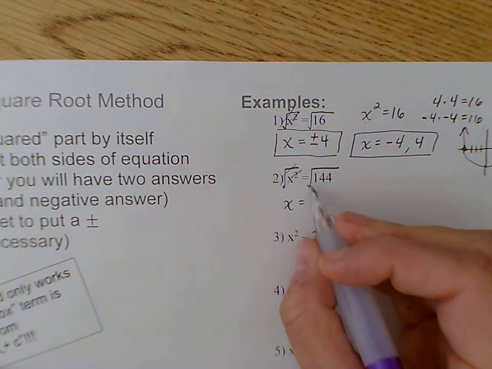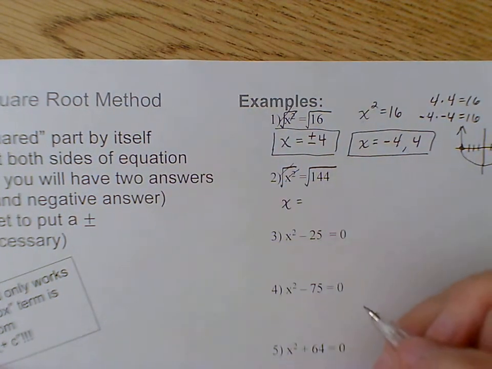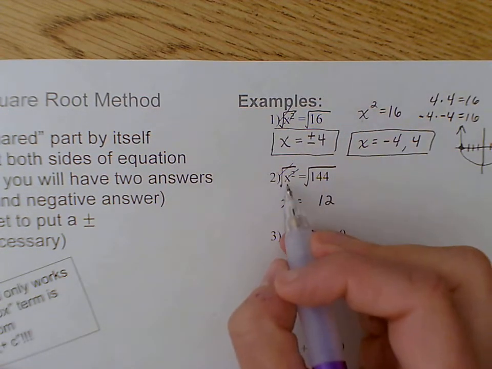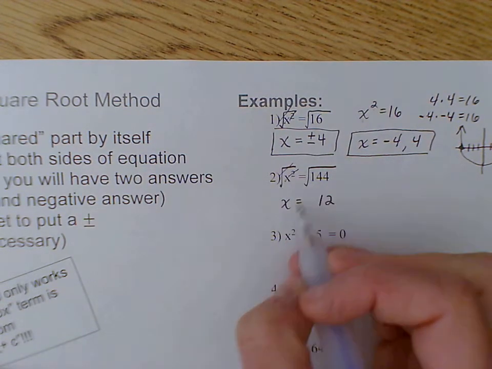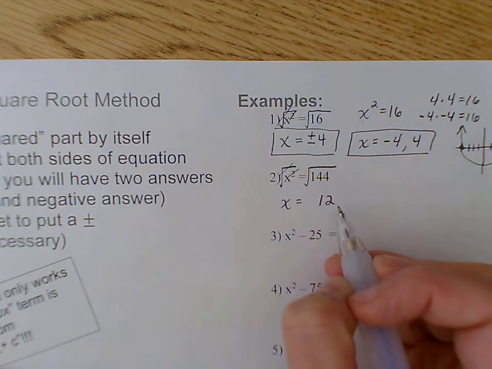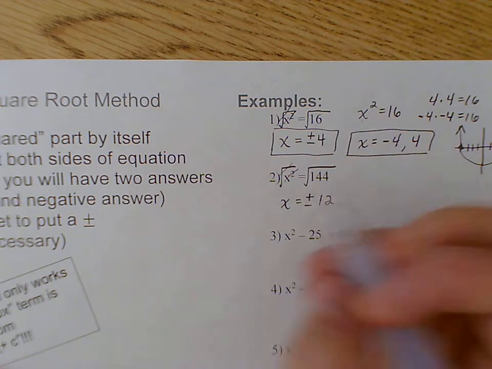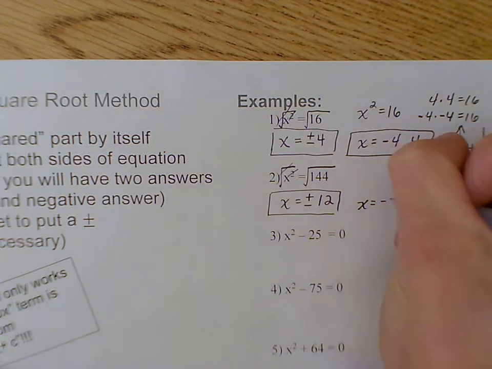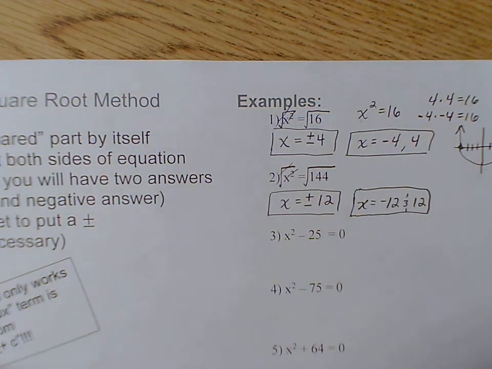And then on this side, you've got to figure out what the square root of 144 is. So what number times itself gives you 144? And that would be 12. But then remember, there's technically two numbers. If you take 12 and you square it, you'll get 144. But also if you take -12 and square it, you get 144. So there's a positive 12 and a negative 12 that would work there. So you could write it like that. Or remember, you could write it as -12 and 12 would work. Okay, so either way is fine. Okay, so let's keep going.